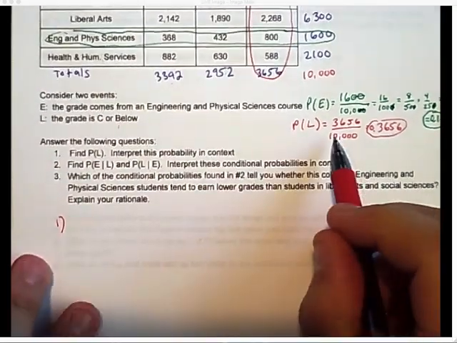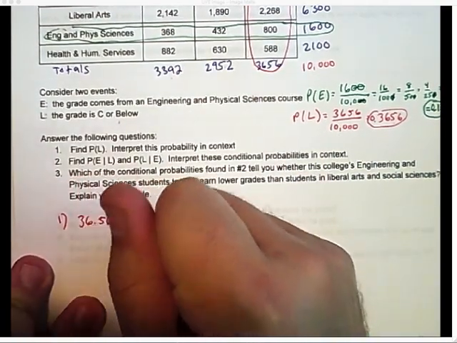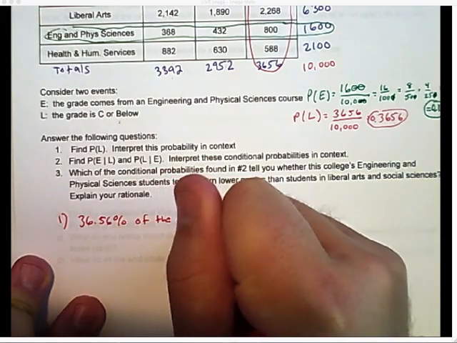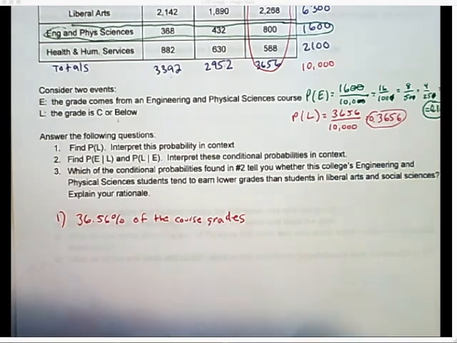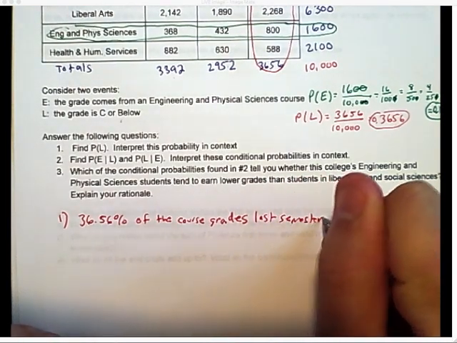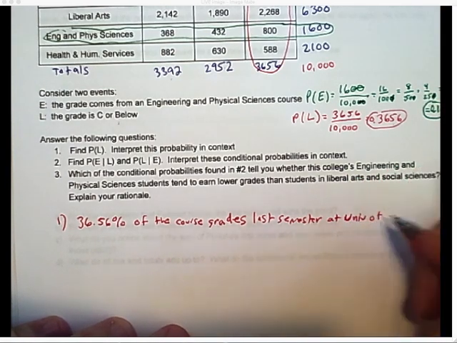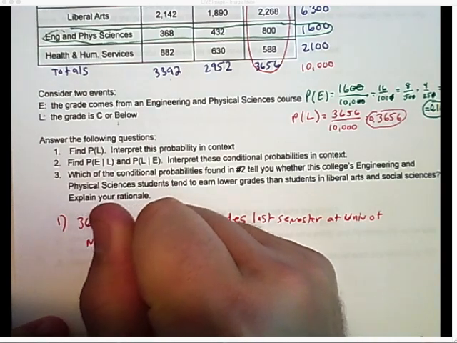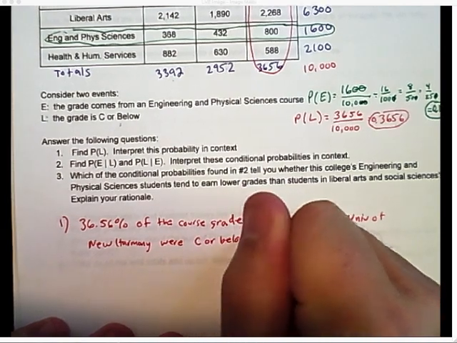So we already found the value, so let's interpret it. 36.56% of the course grades last semester at the University of New Harmony were C or below. That's the interpretation of it.